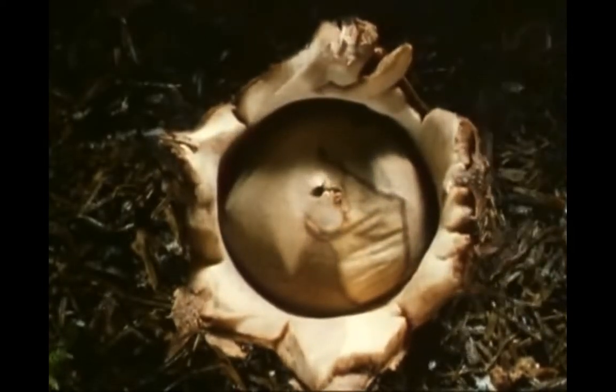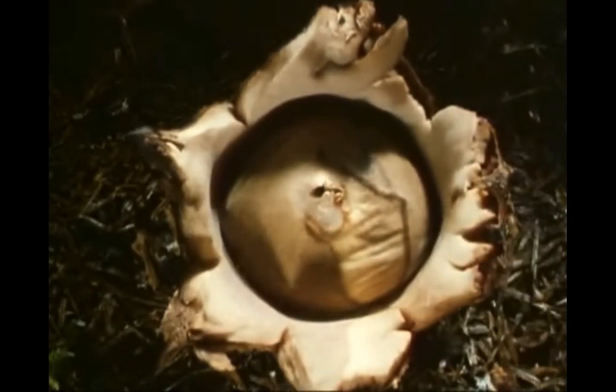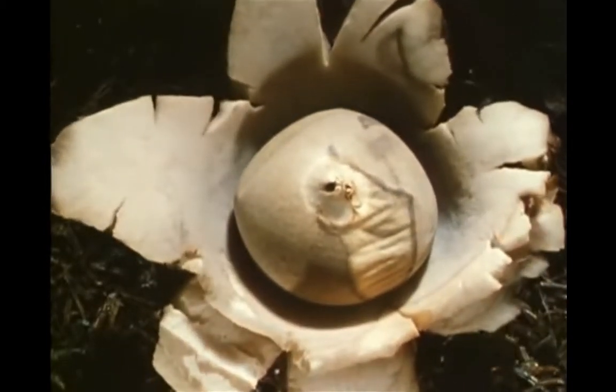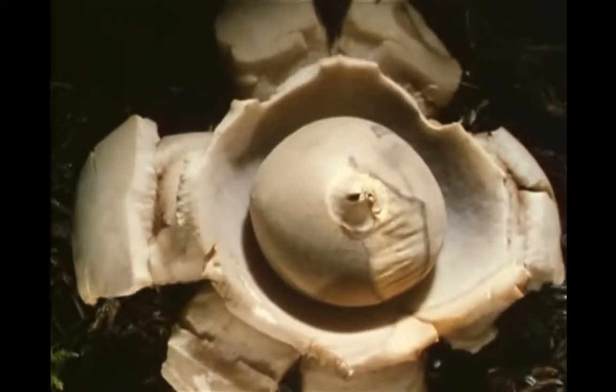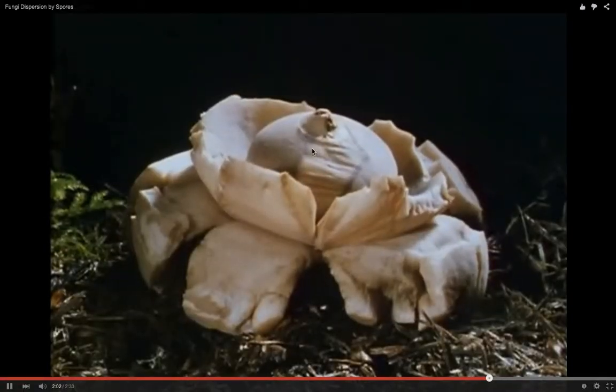Looks like something out of a sci-fi movie, doesn't it? We have those around here. They're called earth stars. They're really cool.